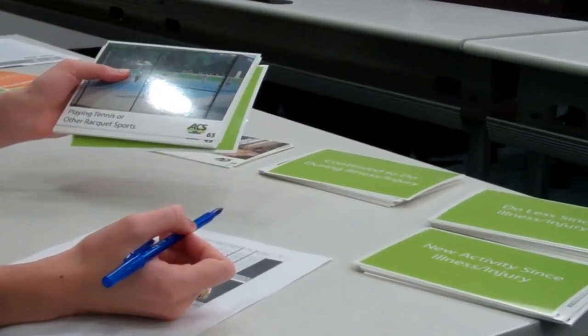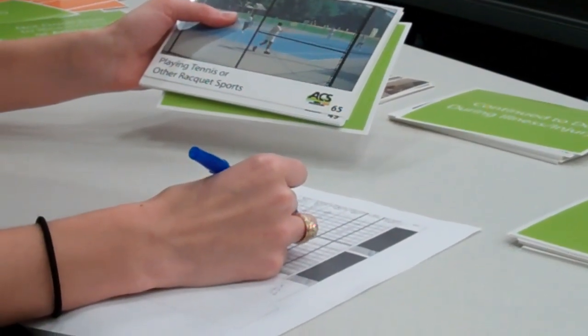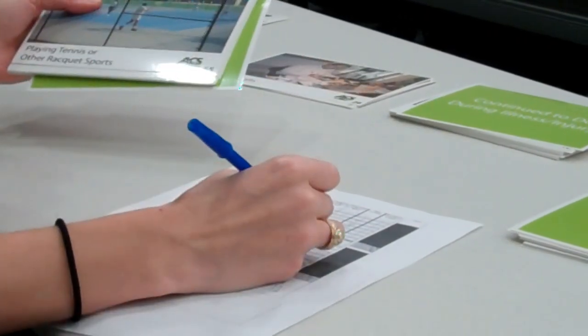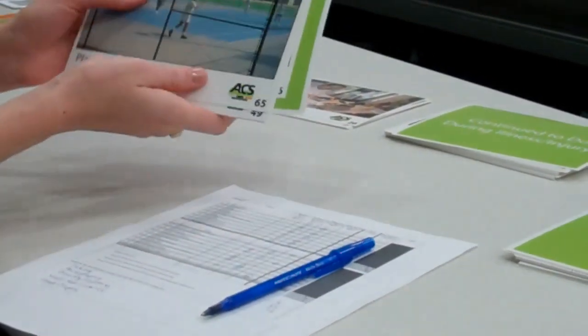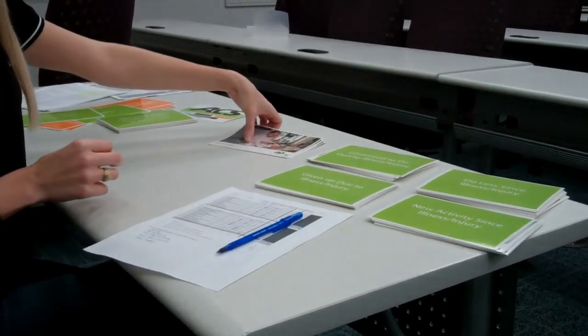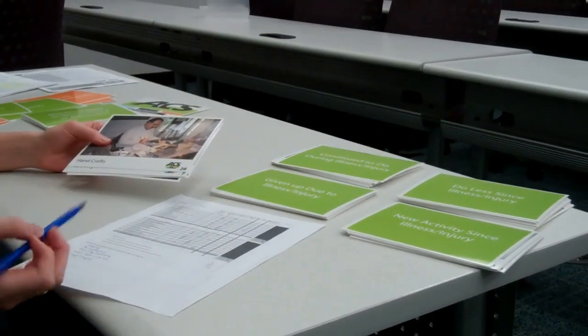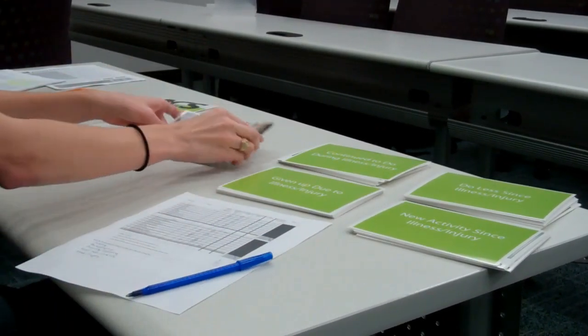and make sure we have the correct score. So for playing tennis or other racquet sports, we would be under not done previously, and we're going to circle that and go ahead and record that. I'm going to do that for each single one. We're also going to make sure that we have his 5 favorites listed right here so we can use that when we're making up our program.